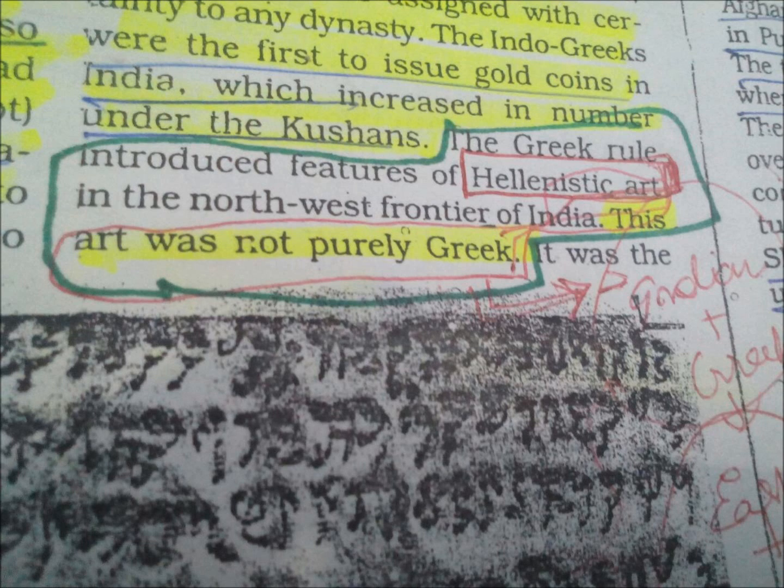So guys, here I am going to give you some instructions regarding how to read the NCERT book.